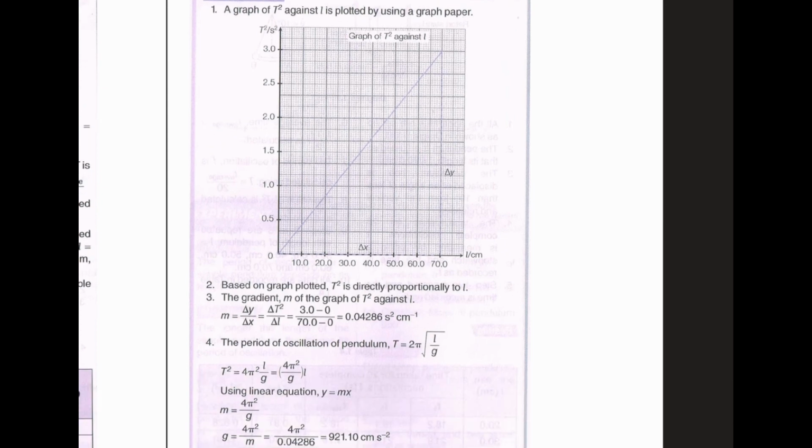Okay, then they count the gradient. So they get this value. And why is this value second square cm negative 1? It's based on, like what I said, you take this divide by this for gradient. So the unit, just do accordingly. Second square divide by cm, then you get this unit.